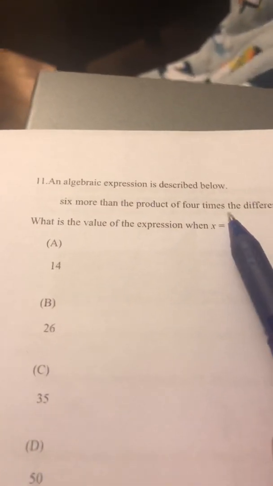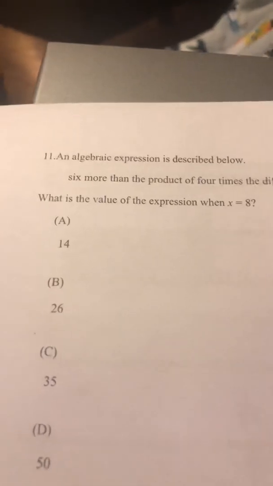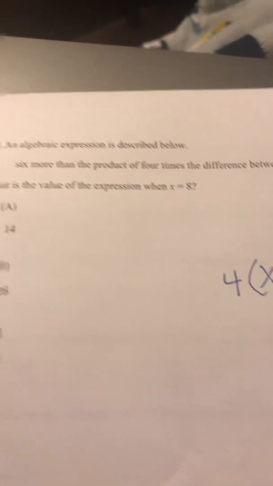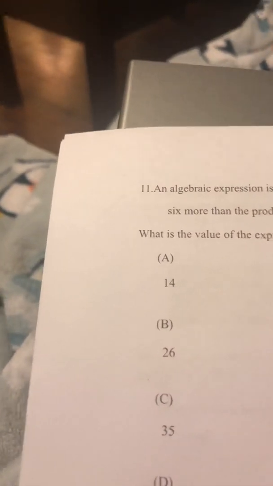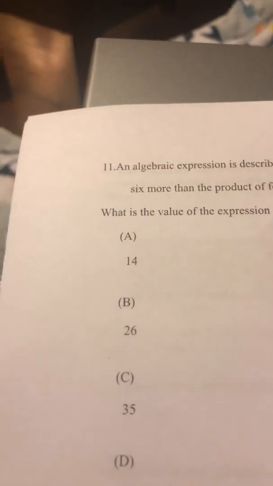Then we have 4 times the difference. So I'm going to have a 4 on the outside of that. And then we have 6 more than the product of 4 times the difference. Okay, so I need some brackets here. And then a 6 plus.